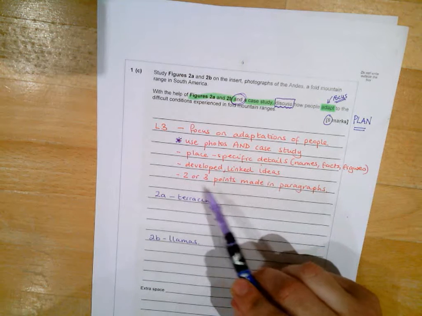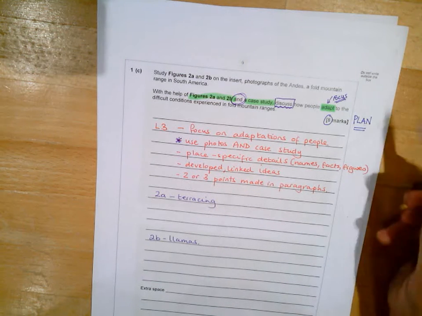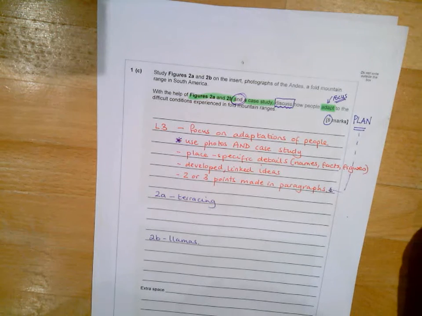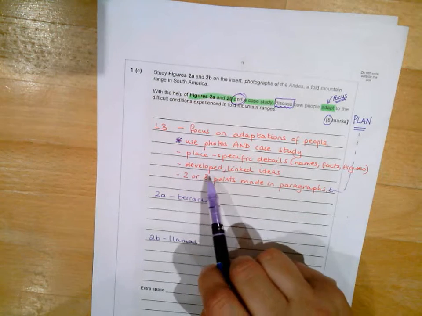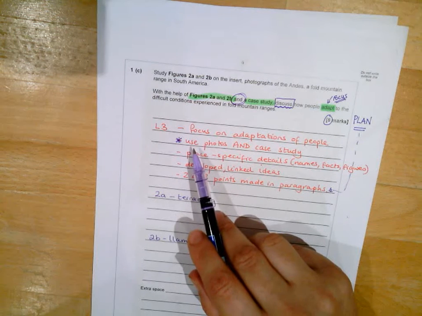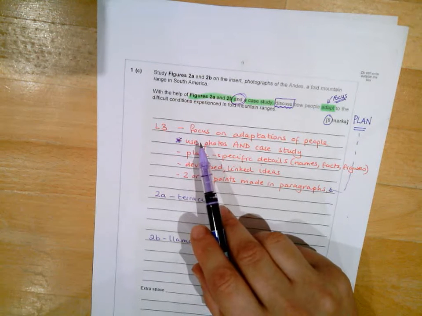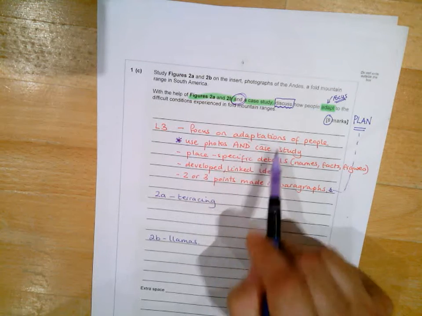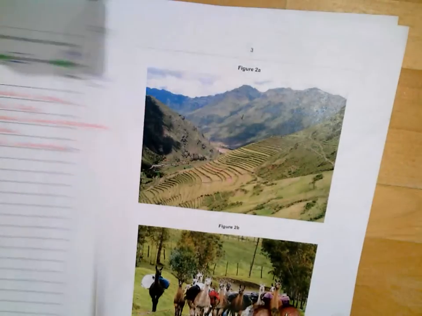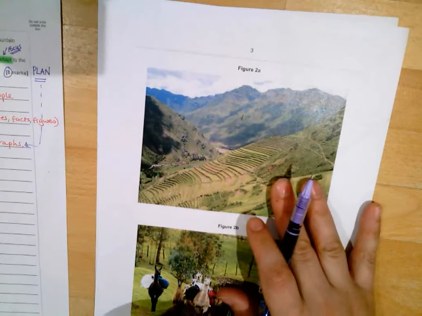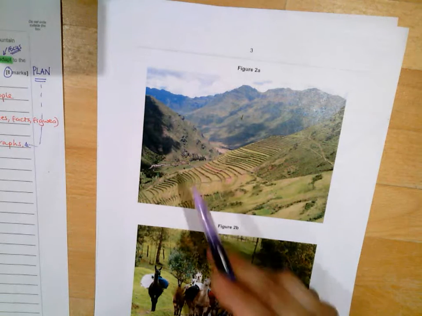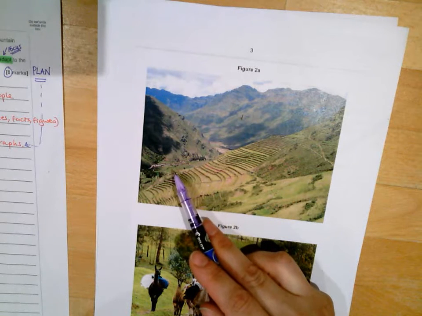You must make 2 or 3 points which are made in paragraphs, and this is particularly where the planning comes in. Each point needs to be developed with linked together ideas. And finally, make sure you get the right focus, which is the adaptations of people. So if we go to the photographs, we have got a picture of some terracing, and we can see that the town is in the valley bottom.